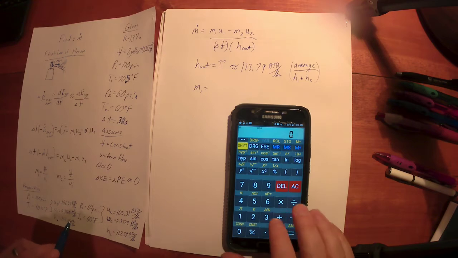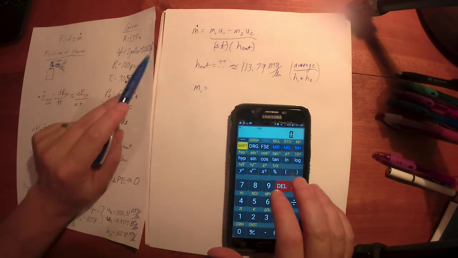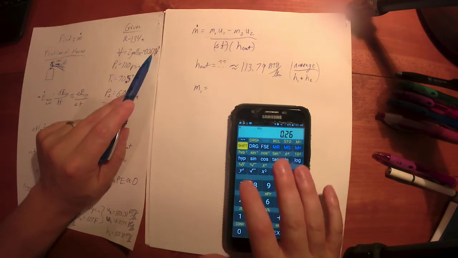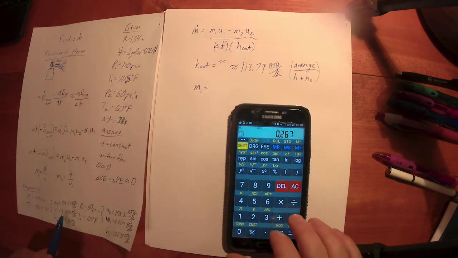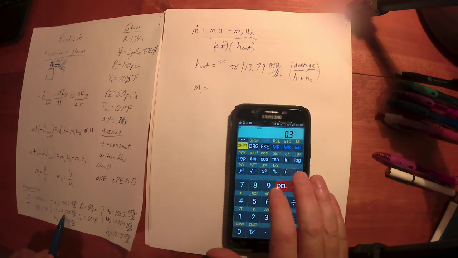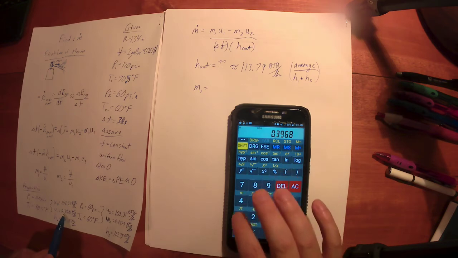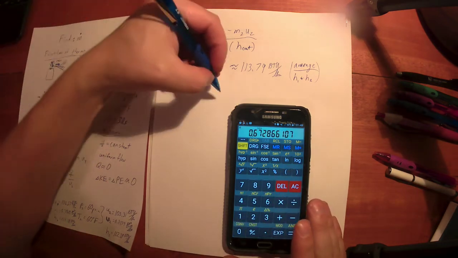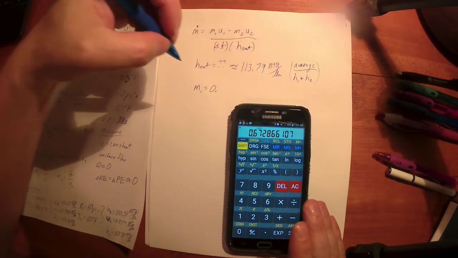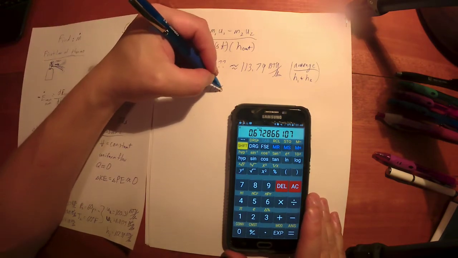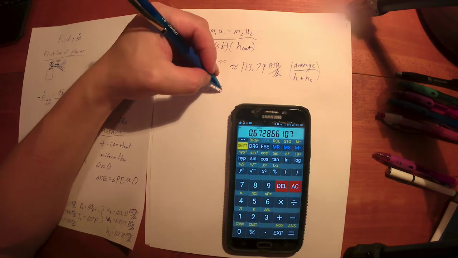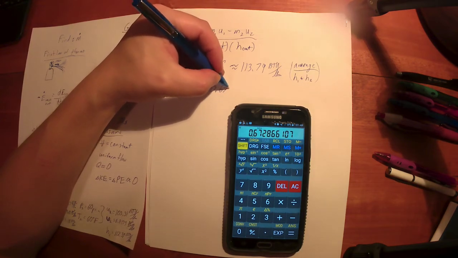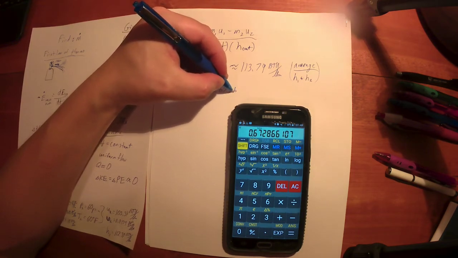So again, 0.267 divided by 0.39681. I know that's a little small for you to see. I apologize, but you should have your property tables in front of you. I've got 0.673 roughly pound mass.